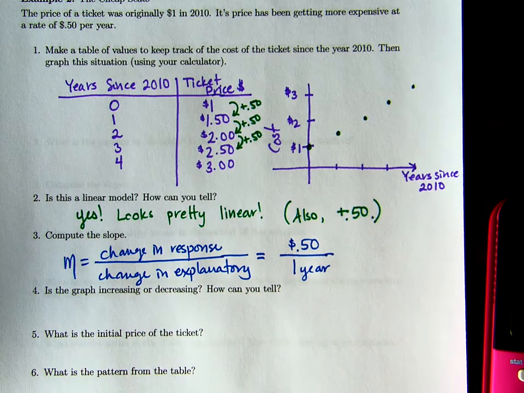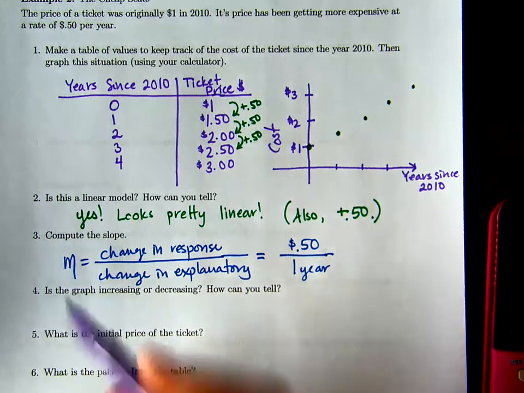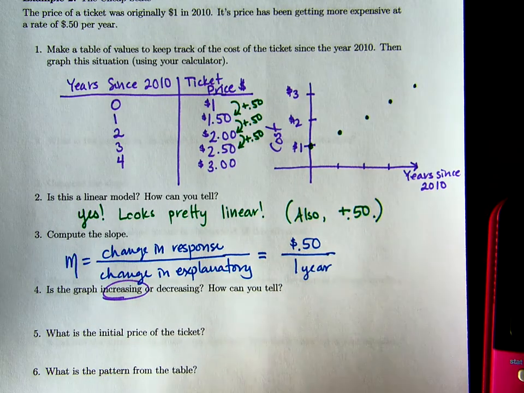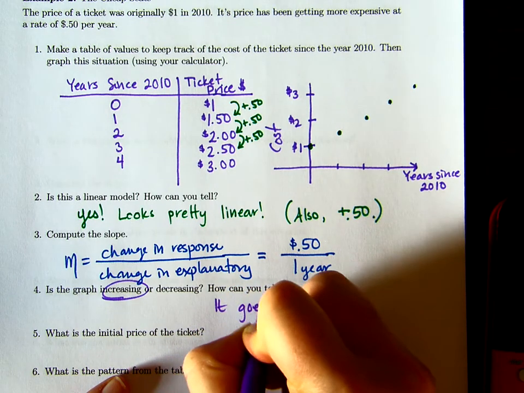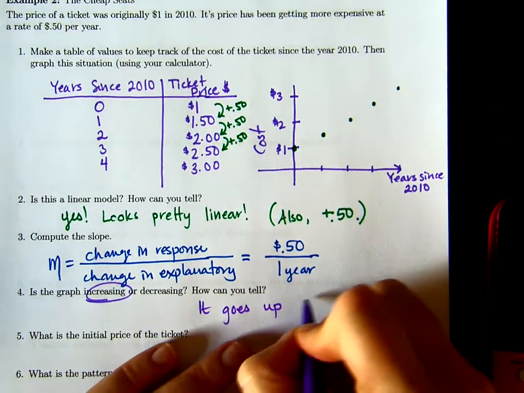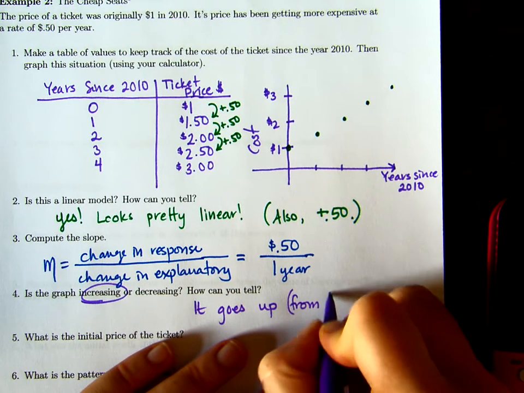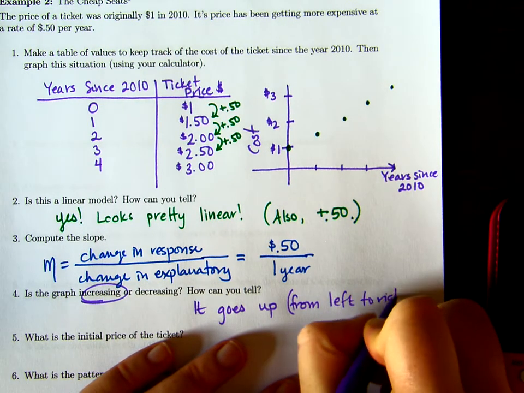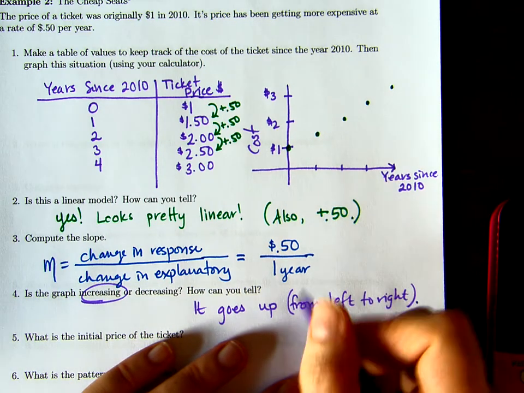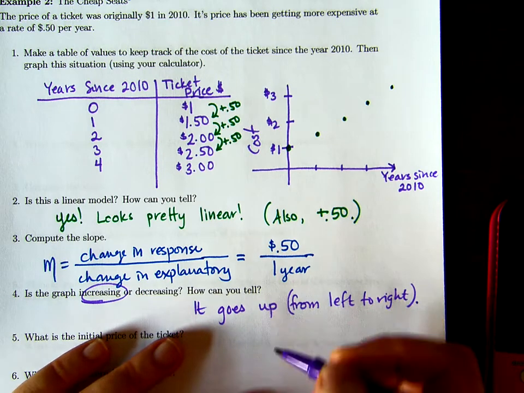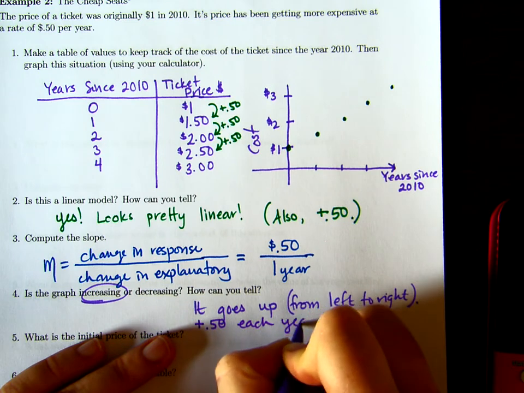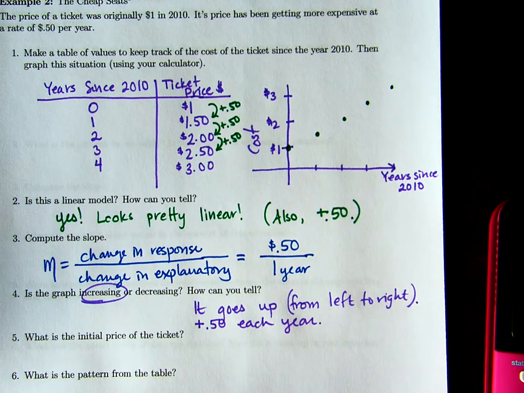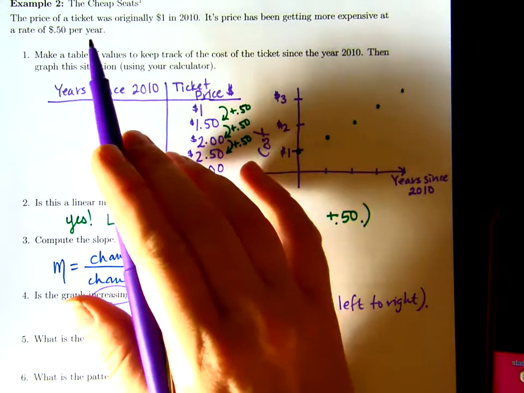Got it. Is the graph increasing or decreasing? Well, it's increasing. How can you tell? Well, two ways. It goes up as we read it from left to right. Okay, as we read the graph. Also, I mean, the slope tells us. So plus 50 cents each year. So the ticket price is increasing. It's been getting more expensive at a rate of 50 cents per year.